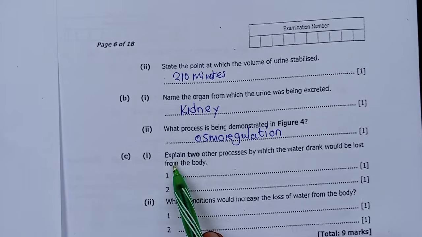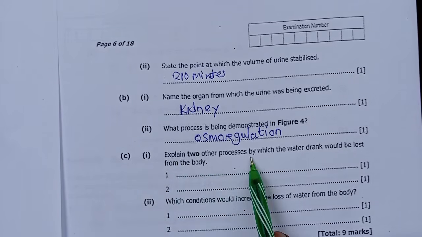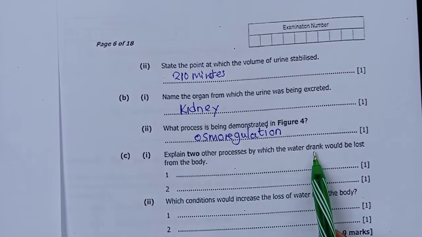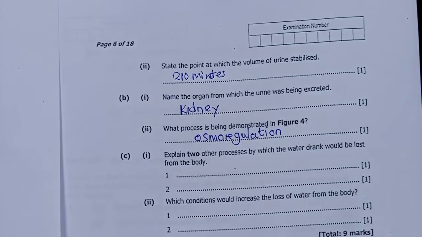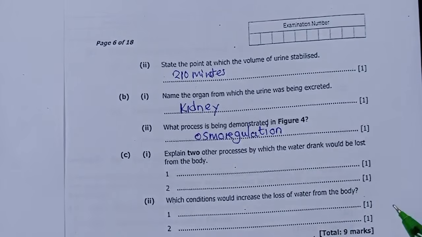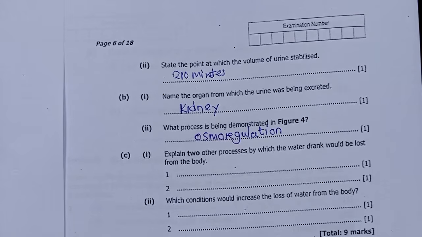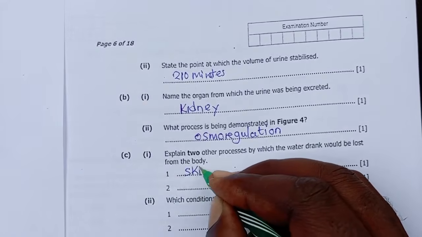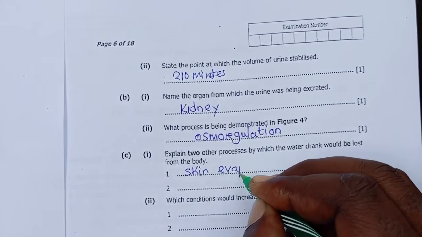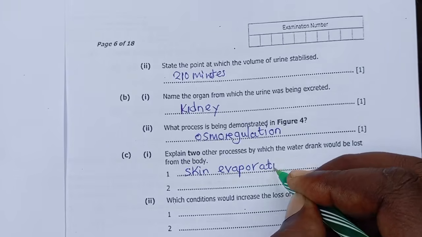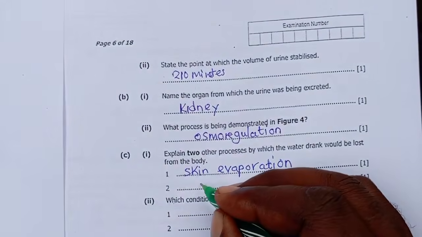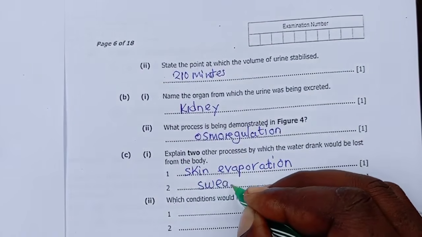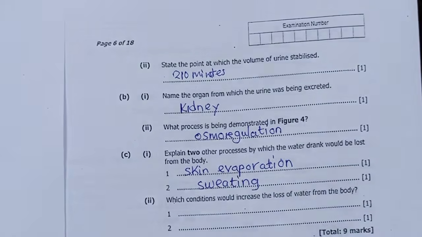The question is telling us to explain two other processes by which the water drunk would be lost from the body. How do we get to lose water? You discover that water gets to be lost via a lot of things. We can talk of skin evaporation. We can also consider even sweating. So even sweating can be a factor here.